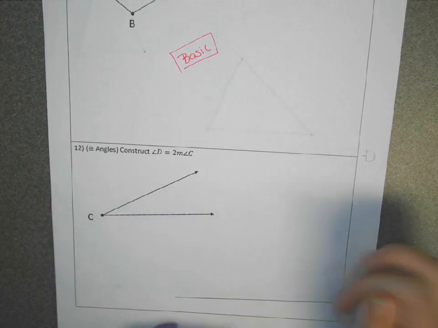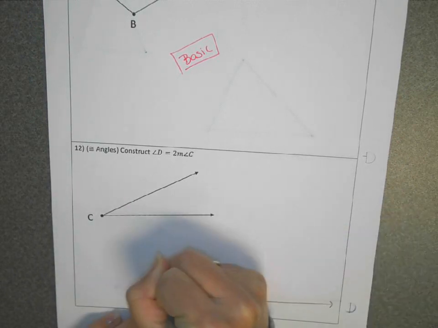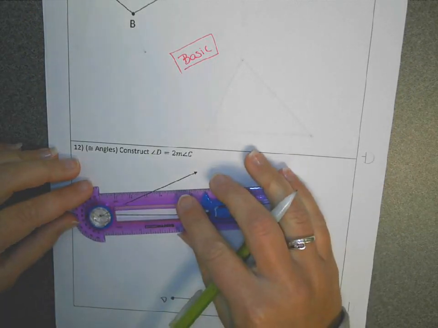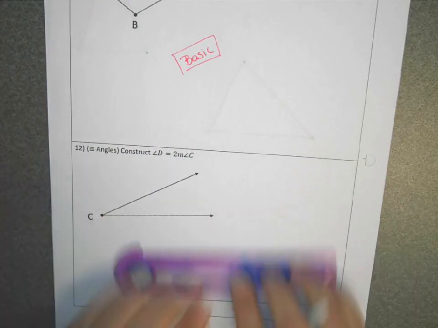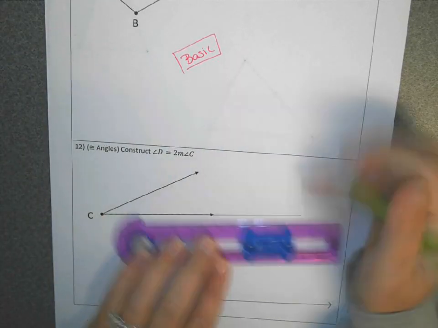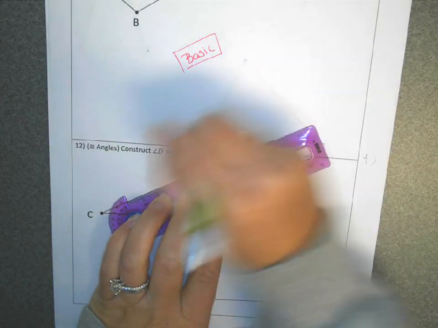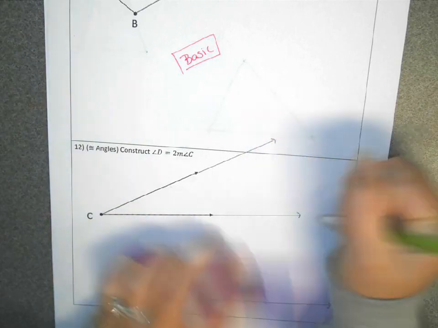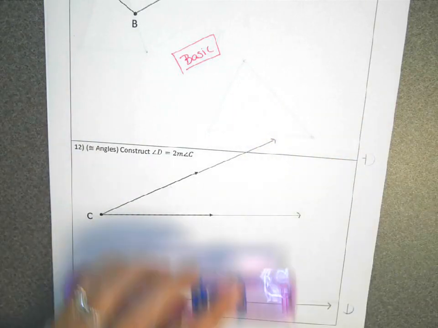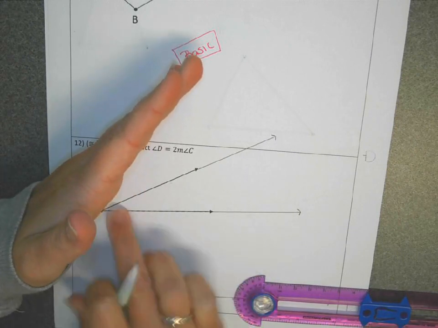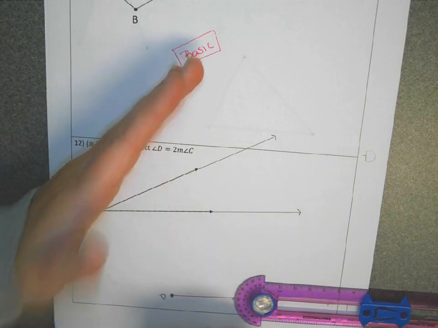Again, whenever you're starting something new, you're going to start with a ray, and my vertex is going to be angle D, so I'm going to label that point D. And I want it to be twice the measure of angle C. So it doesn't mean twice as long, because I can add to these rays and make them appear twice as long. Rays don't actually have size because they go on forever. That is not twice an angle, okay? Twice an angle means to be opened up twice as far. So like this was going to be twice the angle if that's where that ray was instead.